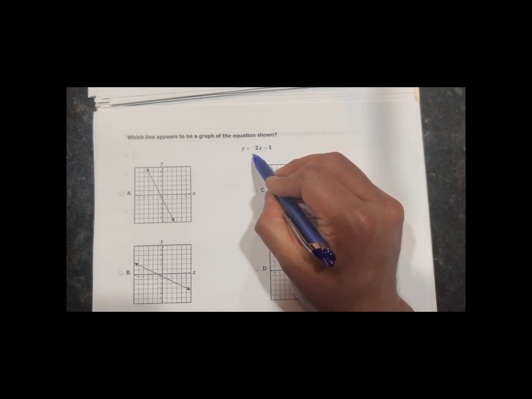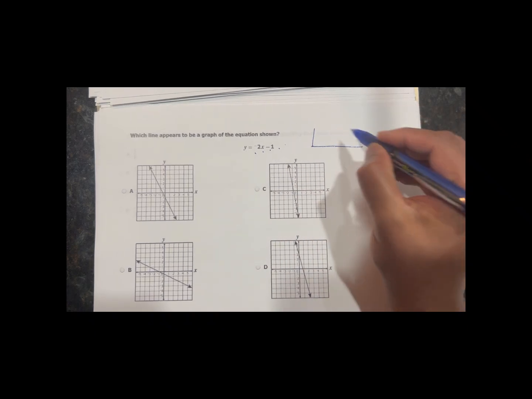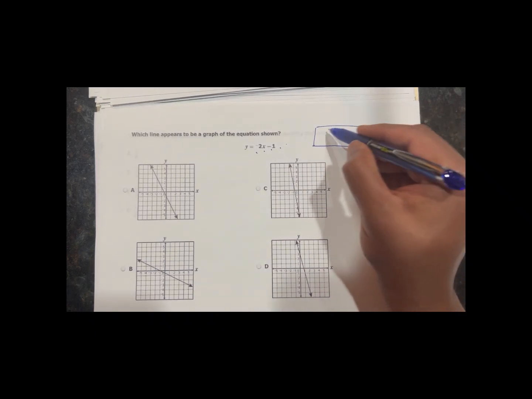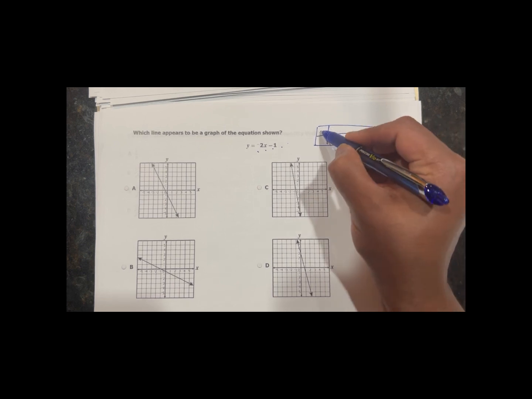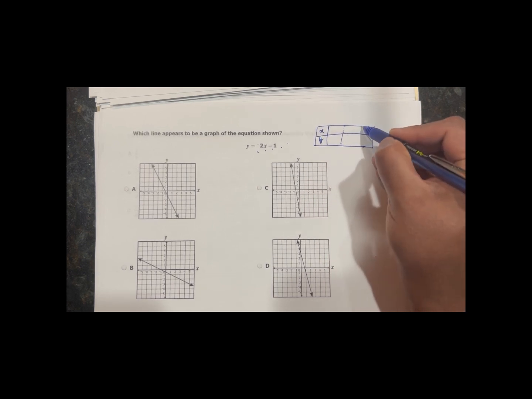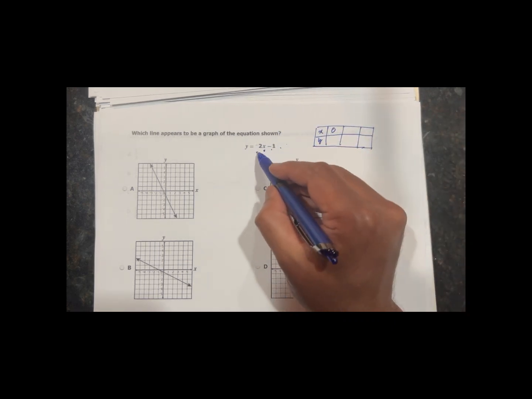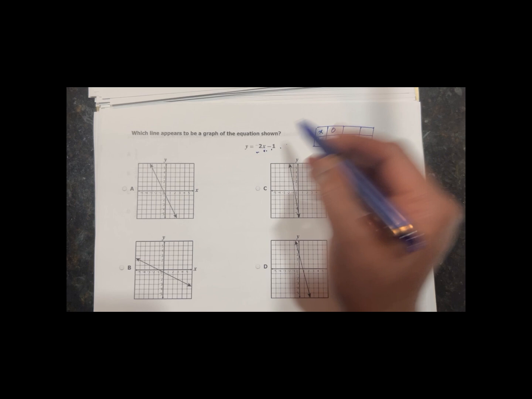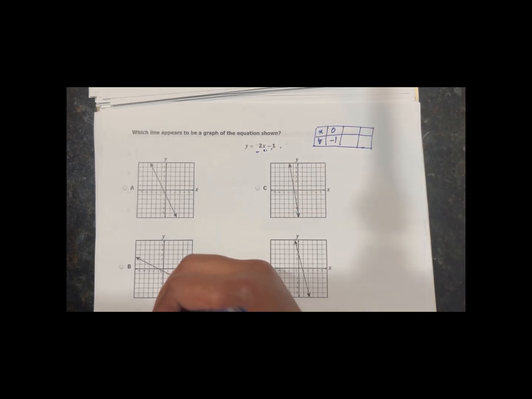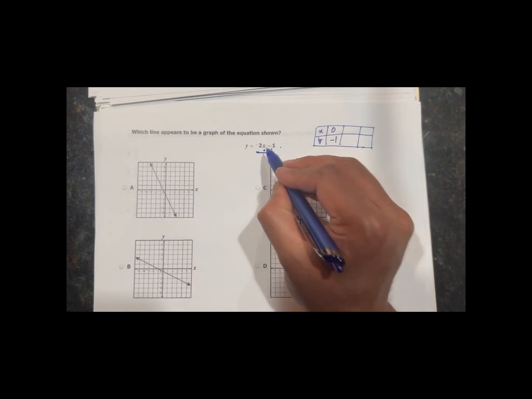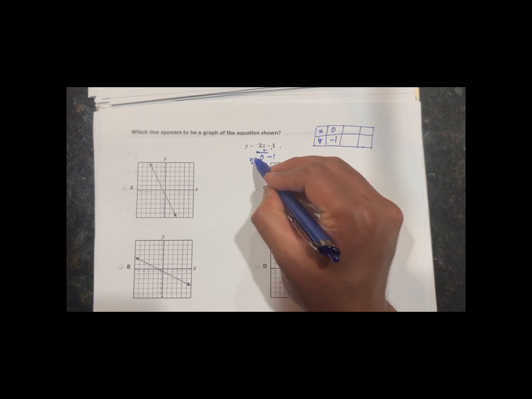Which line appears to be the graph of the equation y is equal to minus 2x minus 1? These are always interesting things. The best way to do that is you draw a table this way. One is x, one is y, and then you do about 2 or 3 points. If x is 0, what would y be? Obviously, minus 2 times 0 is 0, so y should be equal to minus 1. Are we clear about that? So x is 0, so this becomes 0, minus 1, so y is equal to minus 1.